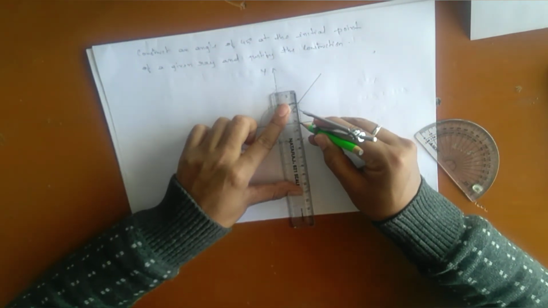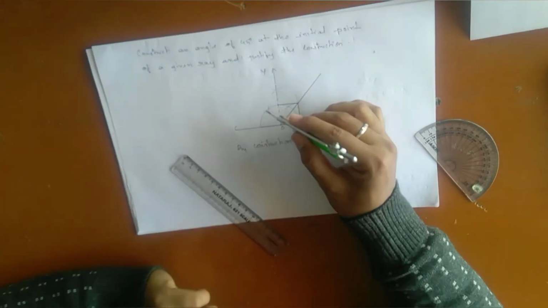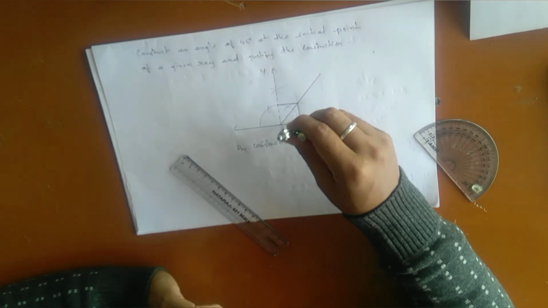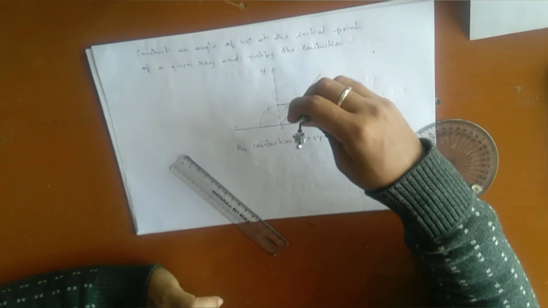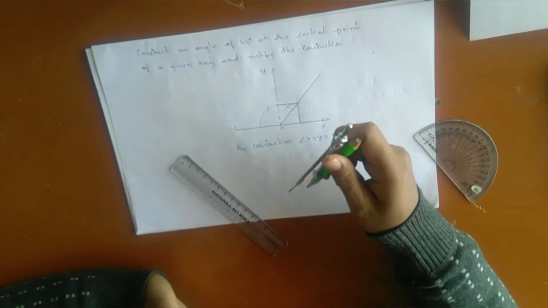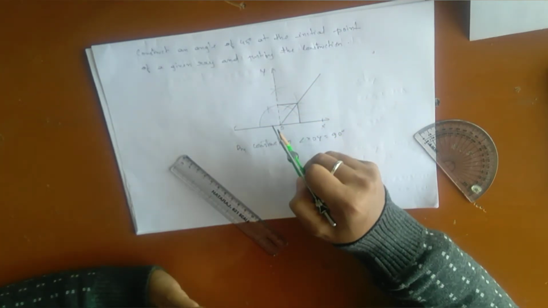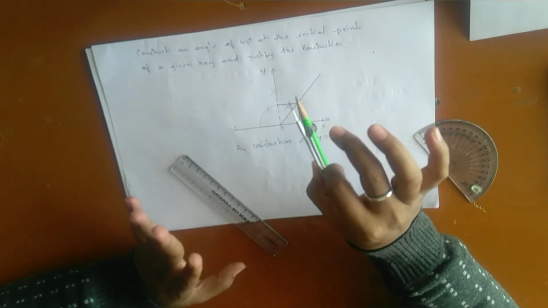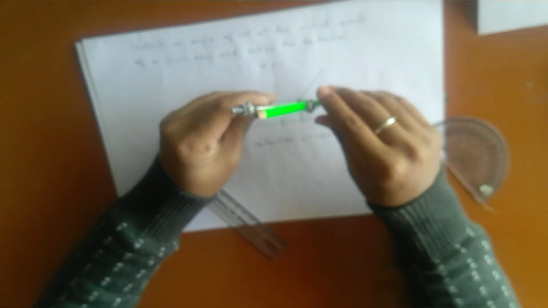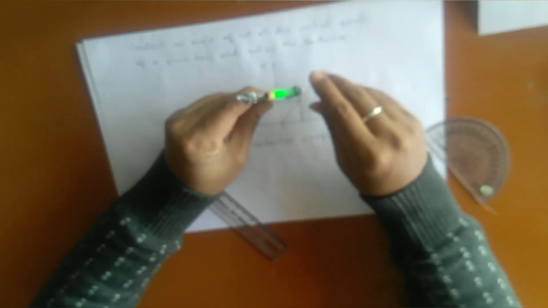Now what we can see is that this and this are all equal to one another, and already we have 90 degrees. So this is a square. We can say it by the square, or sometimes we can extend it and then find the 90 degrees.